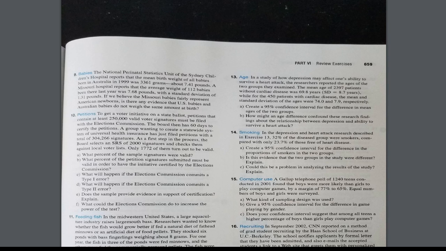For this, my null is going to be p equal to 0.822. This percentage, or less, would mean that they didn't meet the criteria, meaning nothing's going on. No steps have to be taken in terms of the petition that they're putting forward.